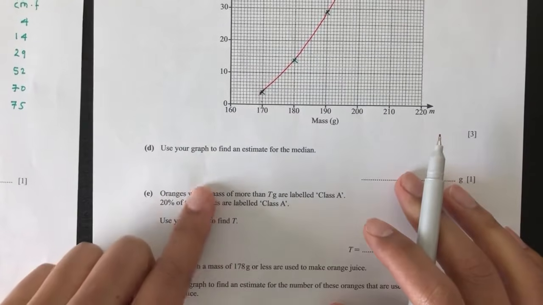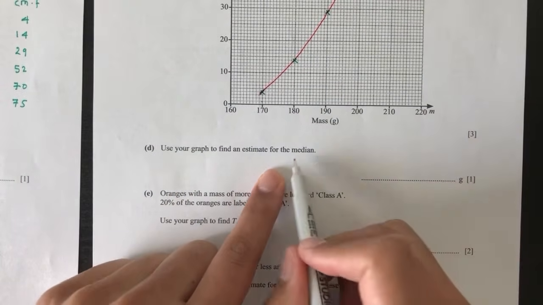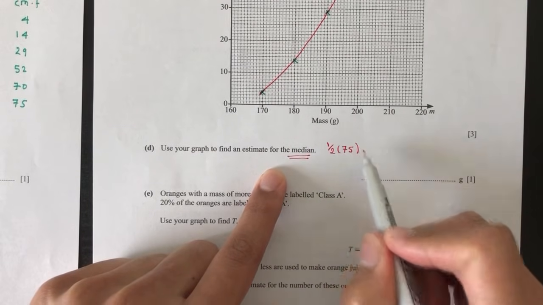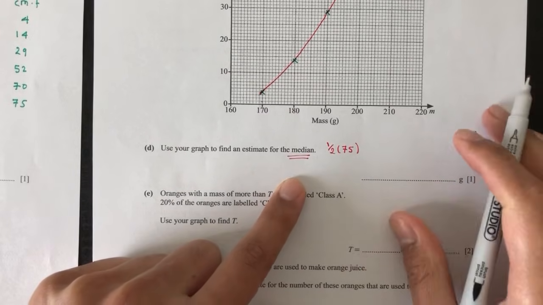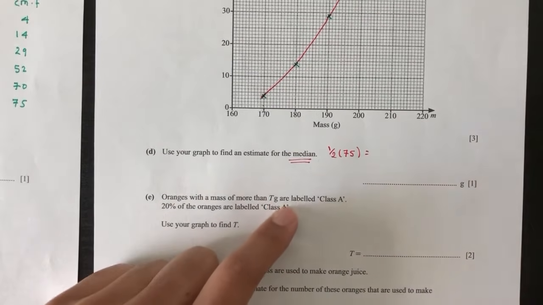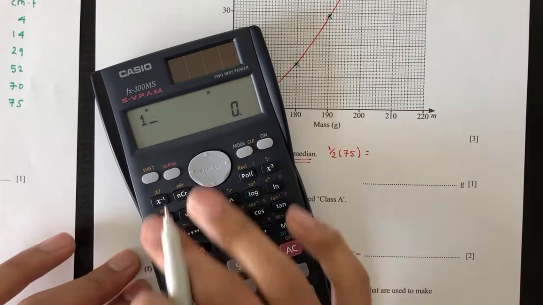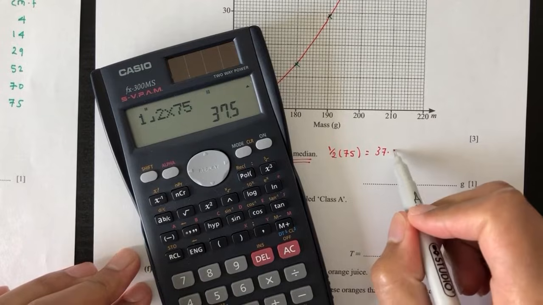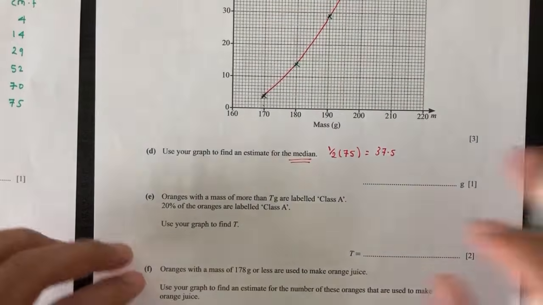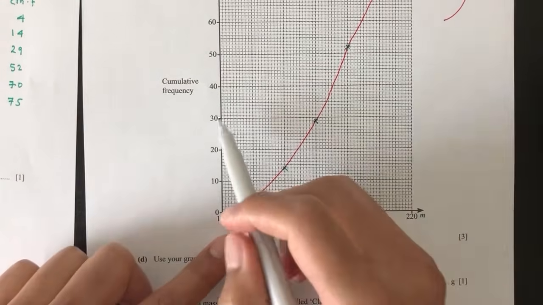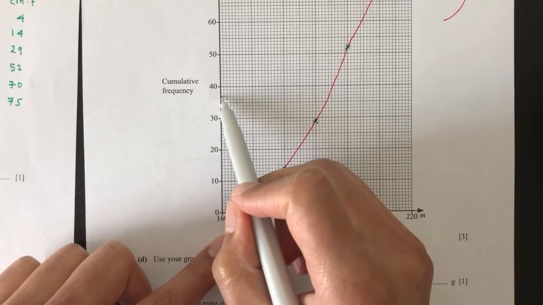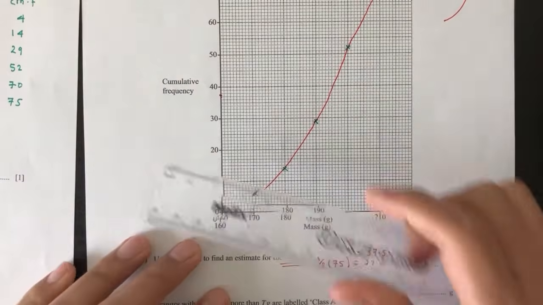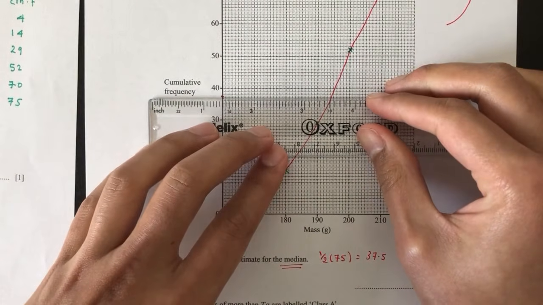Now part D, use a graph to find an estimate for the median. The median is the mid value, which is half times 75. So let's find out, half times 75 will be 37.5 oranges. Let's find that on the graph. So here we have 30, 35, 37 and a half will be here. So we can join the line to find the value.